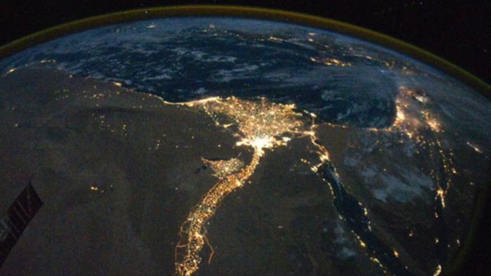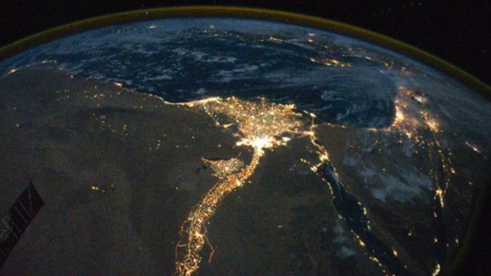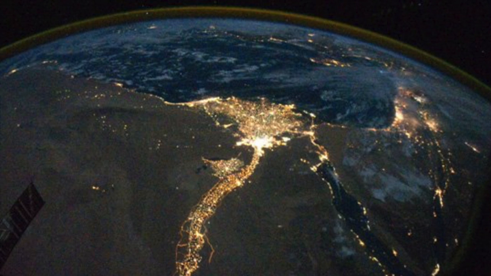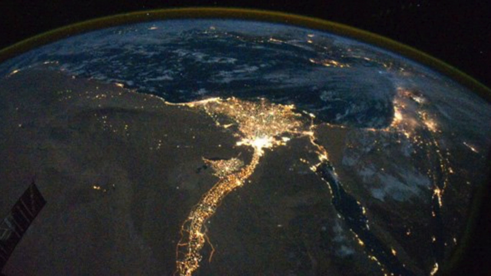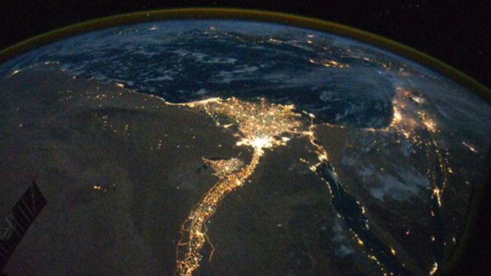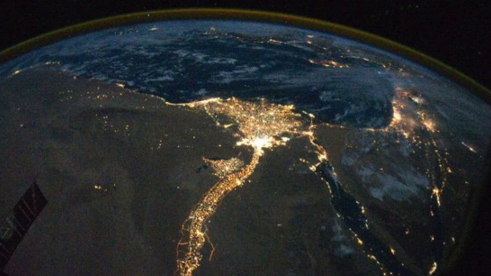So, Kepler's third law. An AU, which is an astronomical unit, is used to measure distances, and 1 AU is the distance from the sun to the Earth.